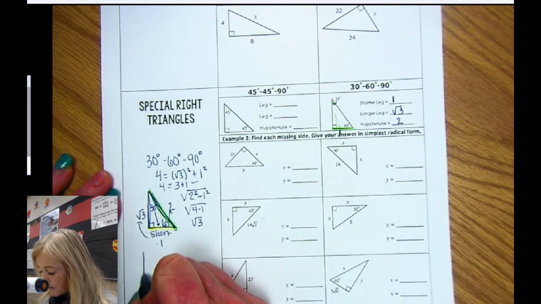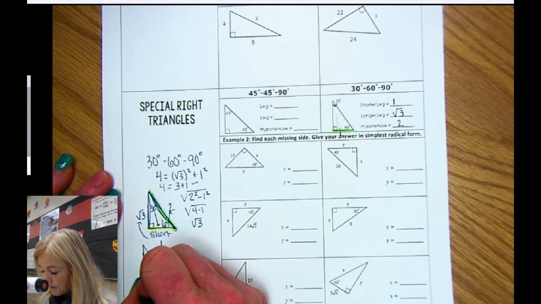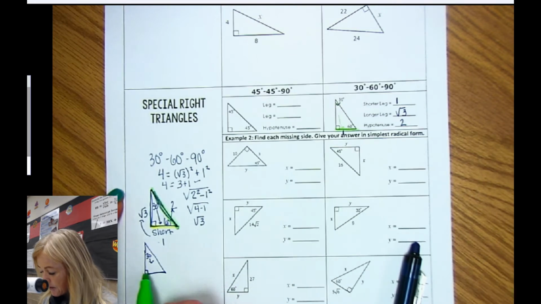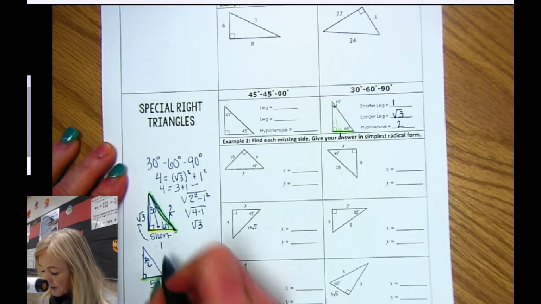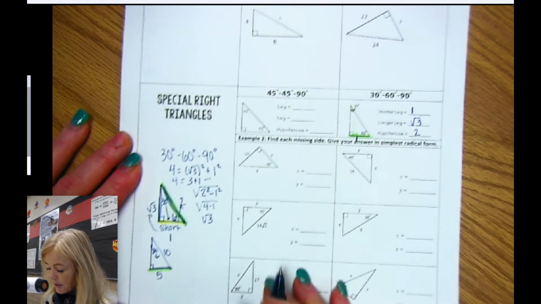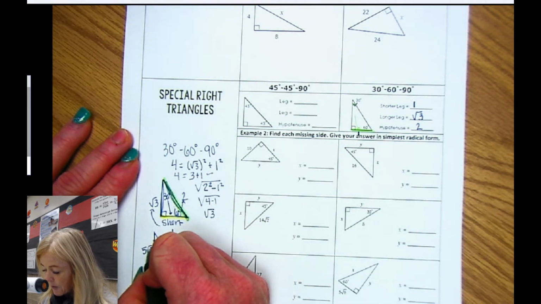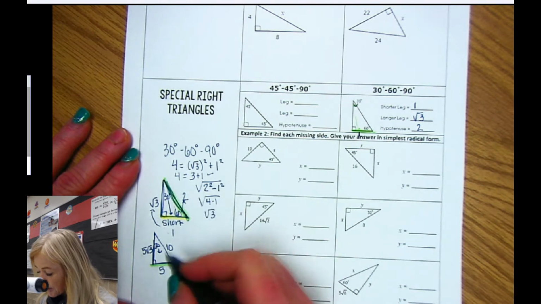You can check it out for any number of sides. Say this is our 30-degree angle. Here's our short leg. If our short leg happens to be 5, then we would expect the hypotenuse to be 10, and we would expect the long leg to be 5 radical 3, the short leg times radical 3. Let's check it out real quick.